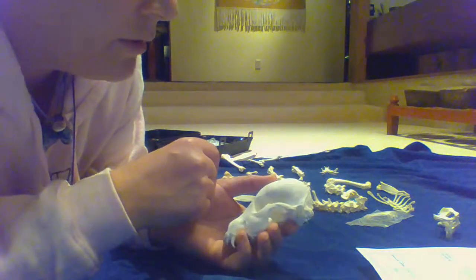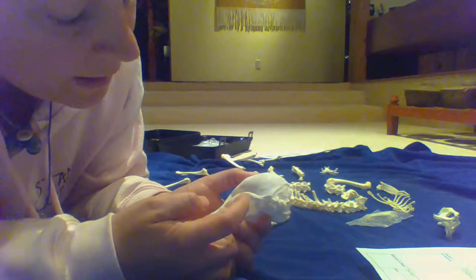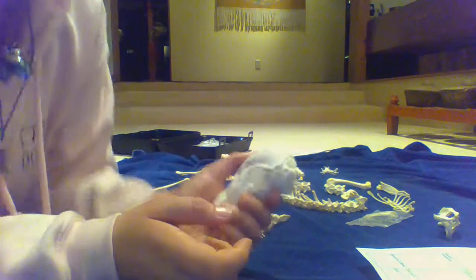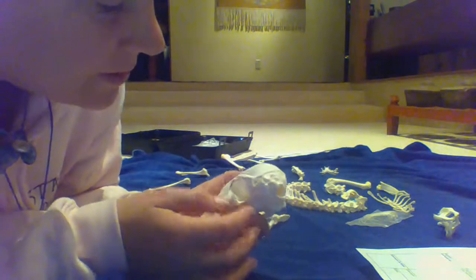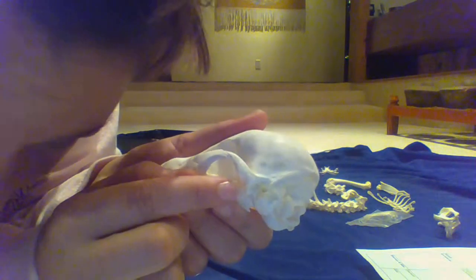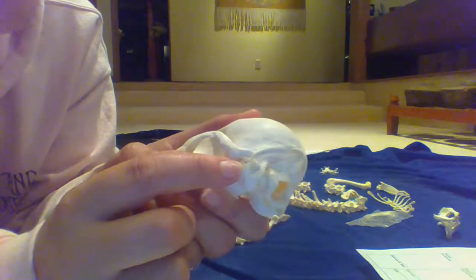Within the temporal, there is the zygomatic process, which is back along here. And within the zygomatic process, we have this area, which I'm trying to show a little closer. Right in here, which is the external acoustic meatus.